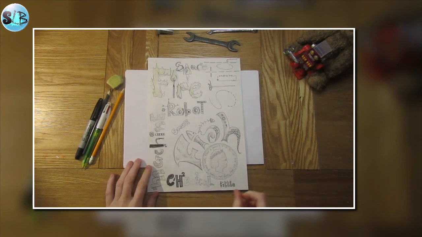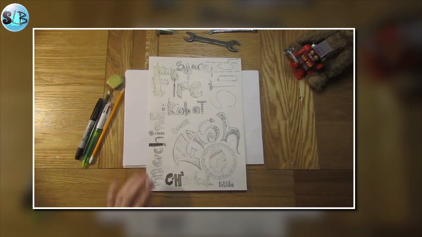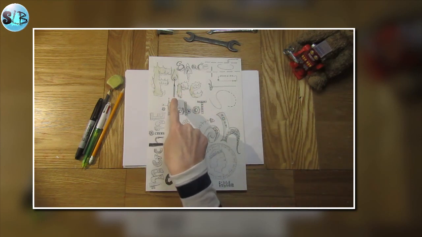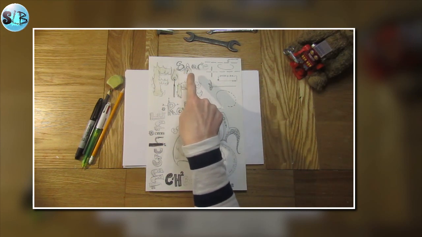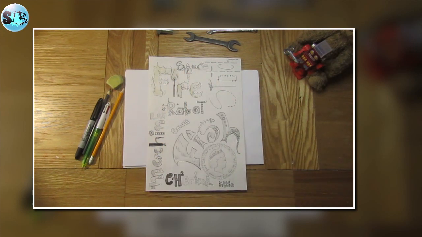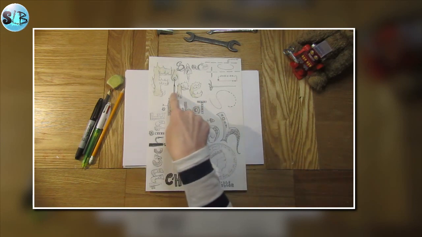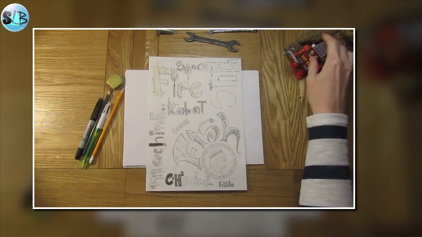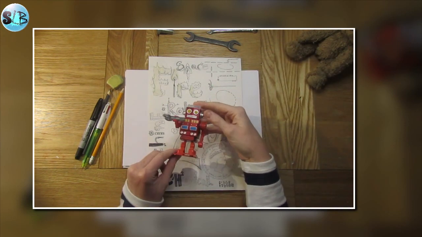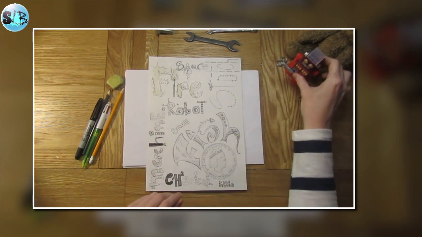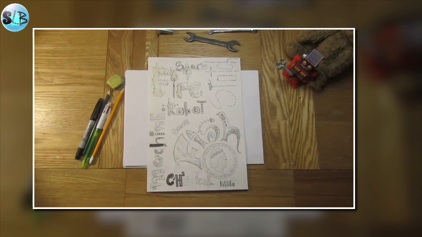Okay, so I've got an example here where I've got lots of different words. So I've here fire, and the eye is made out of a match. I've got the word space, and there's a rocket and a planet and a shooting star. And I've got the word robot. Now this fits in very nicely, this word, with our toy project. I've got my little robot here. So I'm going to show you how to create an illustrated word.